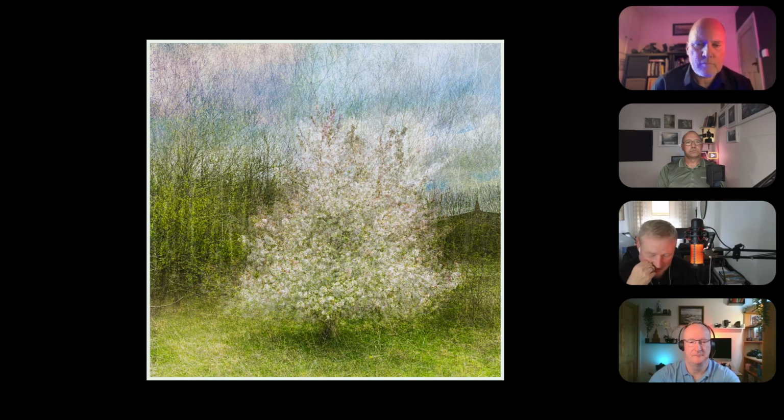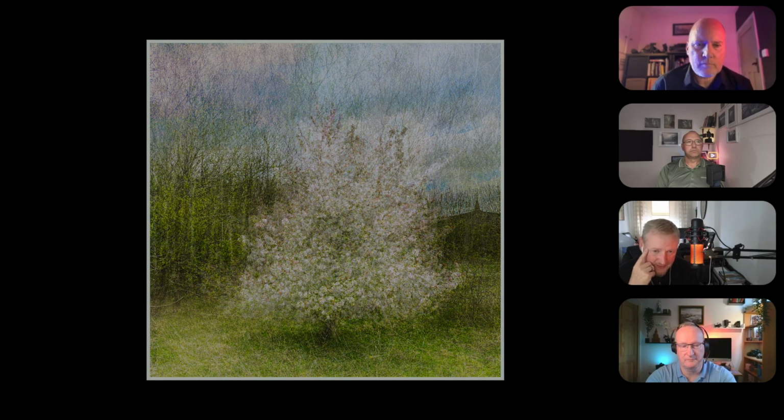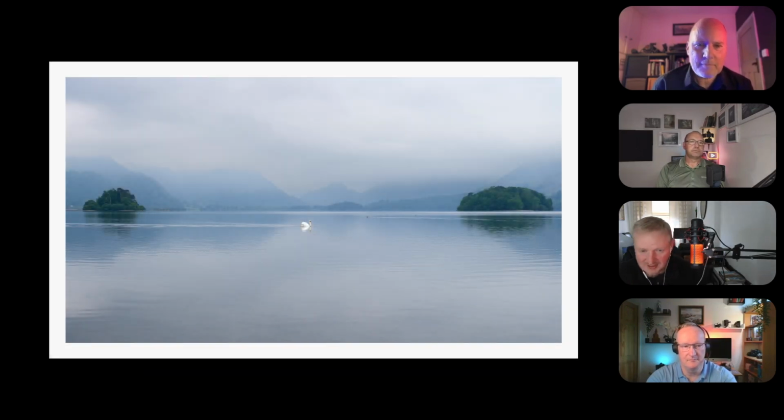It's really good. So we'll move on to the next one, and this one's back to photography again. Not that the last one wasn't photography, but this is more photography as we know it, and of course the focal point, arguably, is a swan right in the centre, but it's a cracking shot. Tell us more about this shot, Dave.